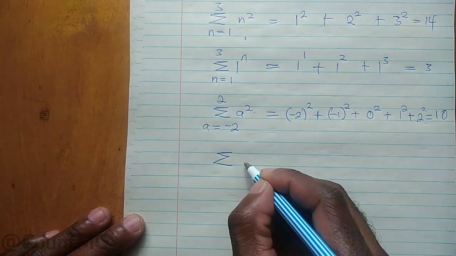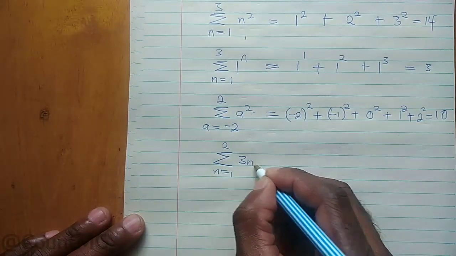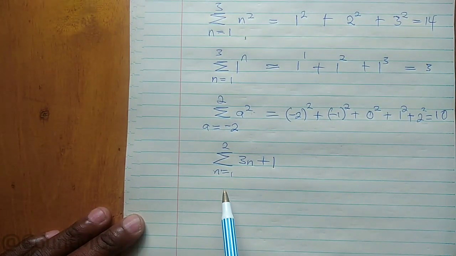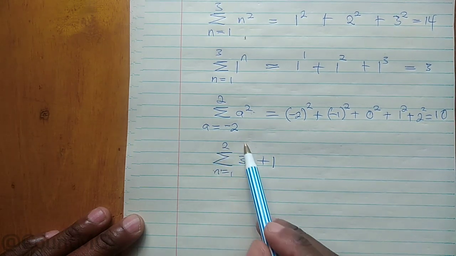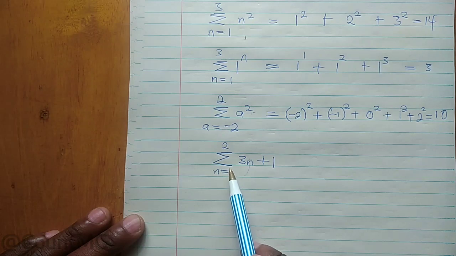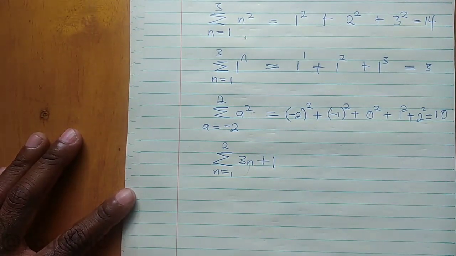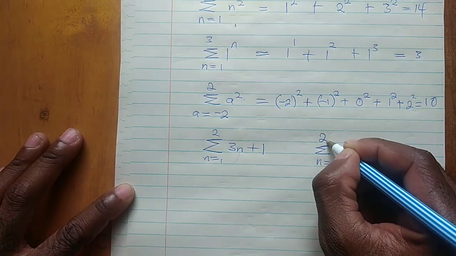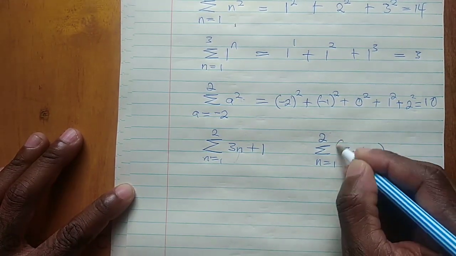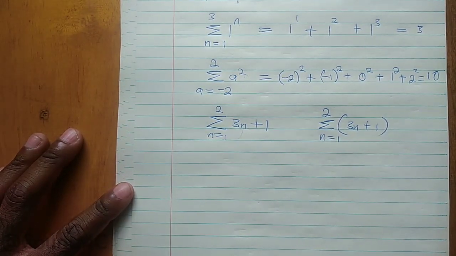Be careful. A sum of 3n plus 1. In this case, 3n is the only one that is being affected by the summation sign. So you do all your calculations here, and when you are done, you add 1. It's different when you are given a summation of n equals 1 up to 2 of 3n plus 1, and then they put a bracket. This means everything is being affected by the summation sign, just like the examples we're doing. So for this, that's it for now.